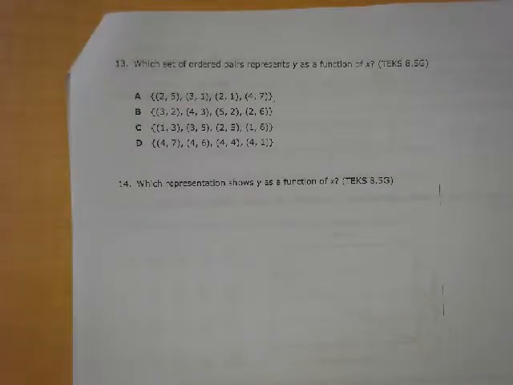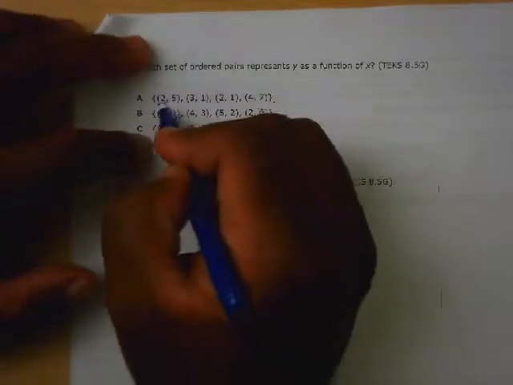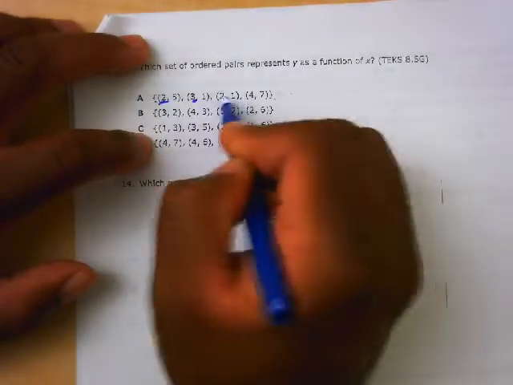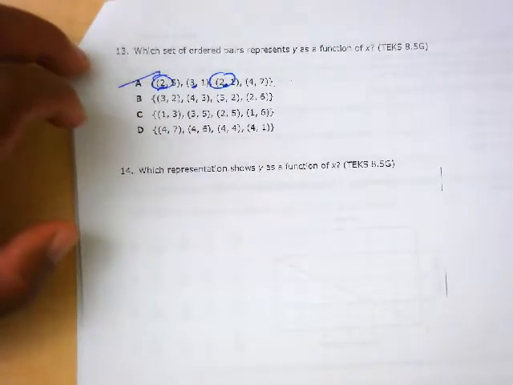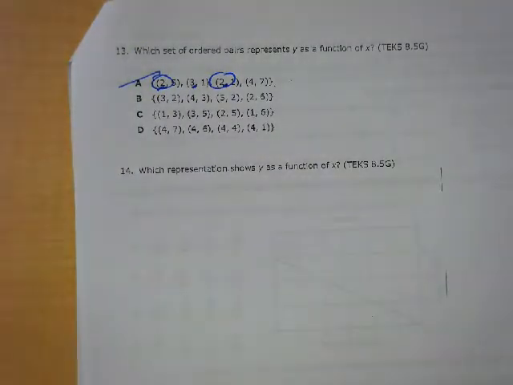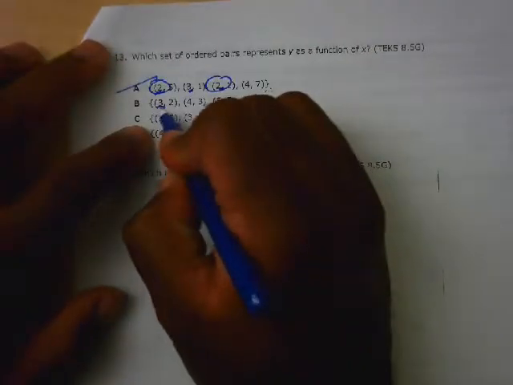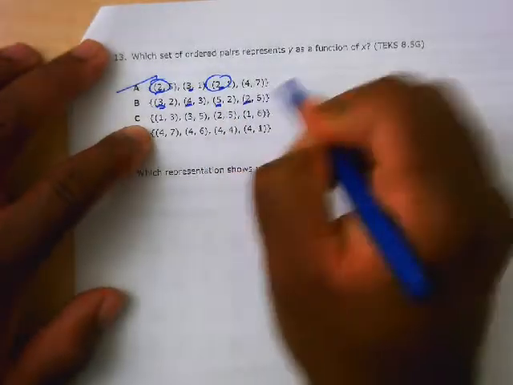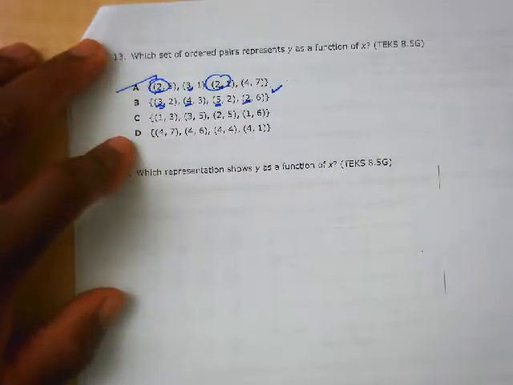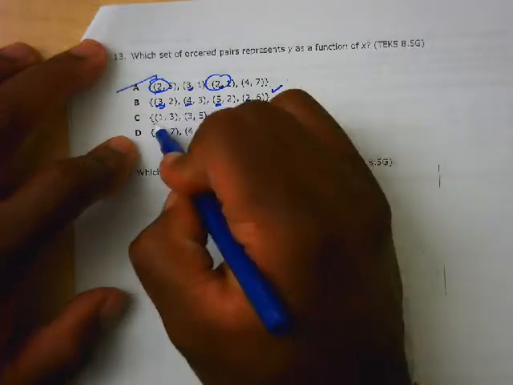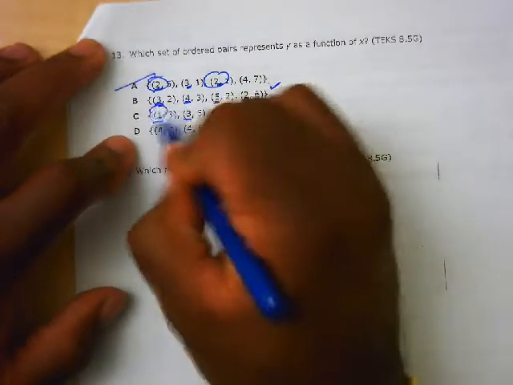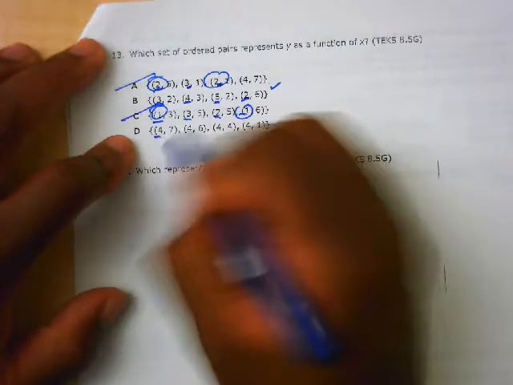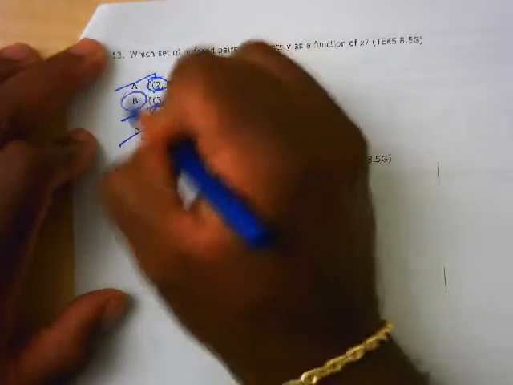When it comes to the ordered pairs, you guys did pretty good with those. Basically, you just look for the x values. They can't repeat. So this one has 2, 3, 2. Those twos repeat, right? Not a function. It says which one represents y as a function of x. We're looking for which one is a function. We look here, 3, 4, 5, 2. They're all different. That is a function. Could be my answer. This one is 1, 3, 2, 1. 2 ones. Not a function. This one's 4, 4, 4, 4. Not a function. So B is my answer.